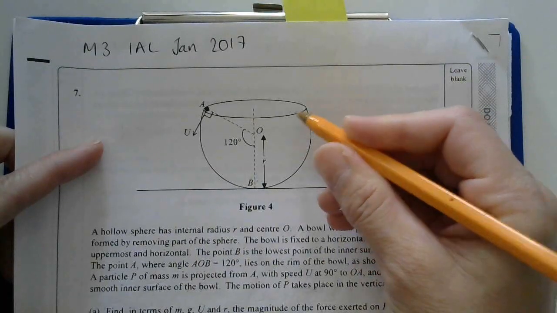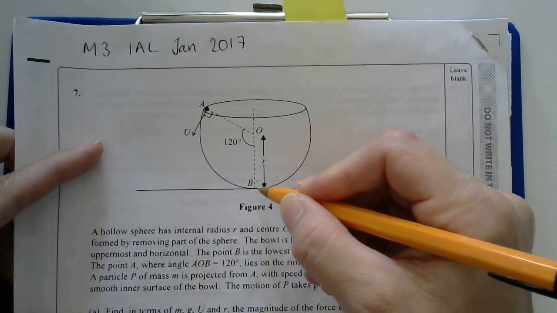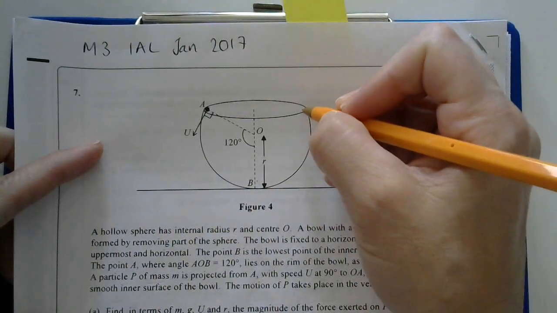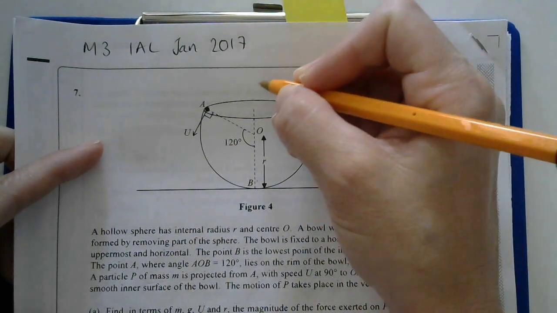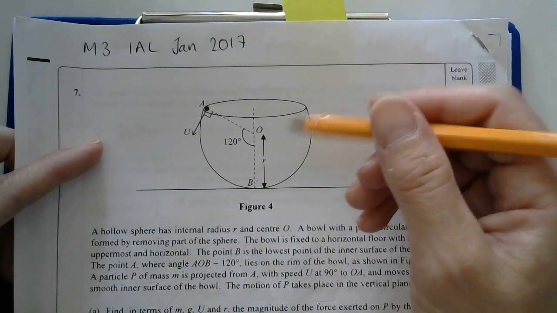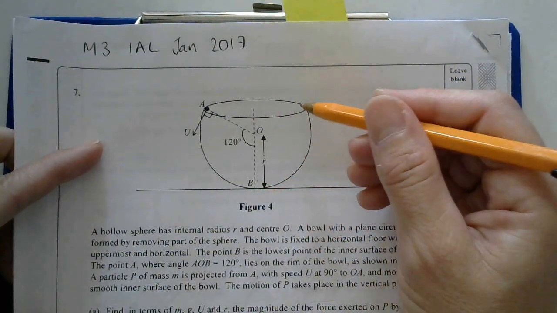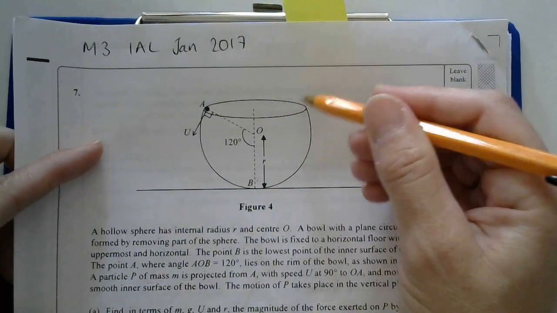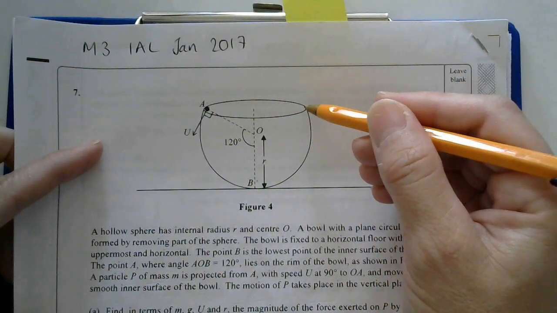One is it's following the circle here up until this point here, and then it will move freely under gravity. So what we need to do is look at what is happening from here, where it leaves the sphere, to that greatest height.